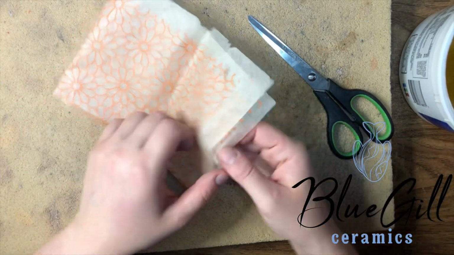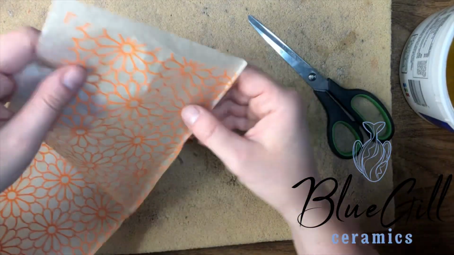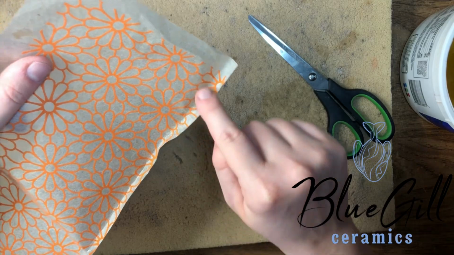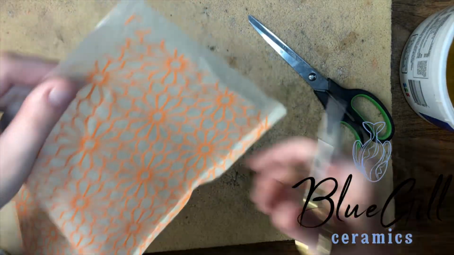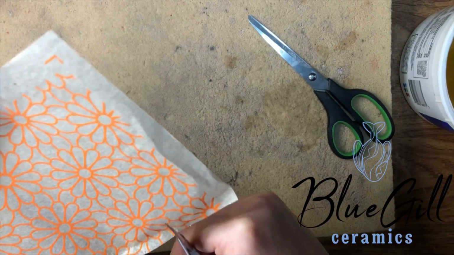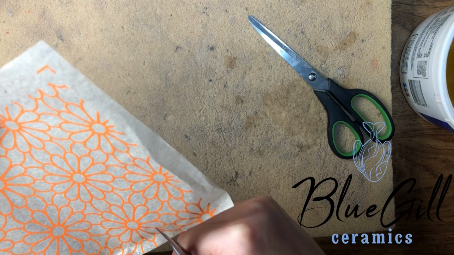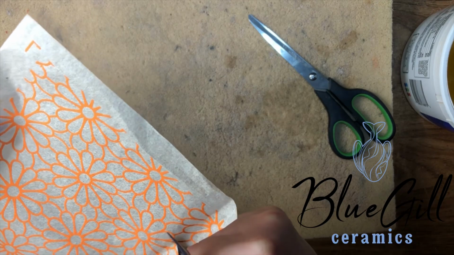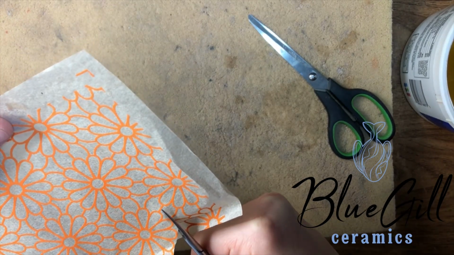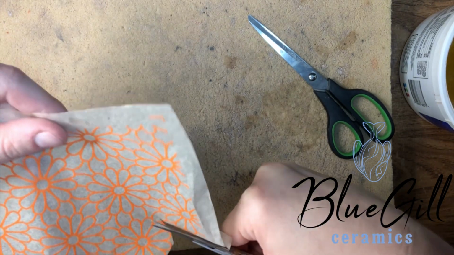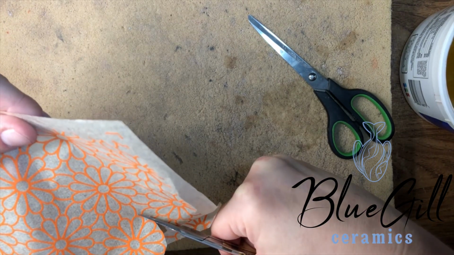All right, we're gonna cut along this little fluted edge of the flowers, because you guys know me, I don't like it when patterns just end abruptly. They have to have an ending that makes sense.